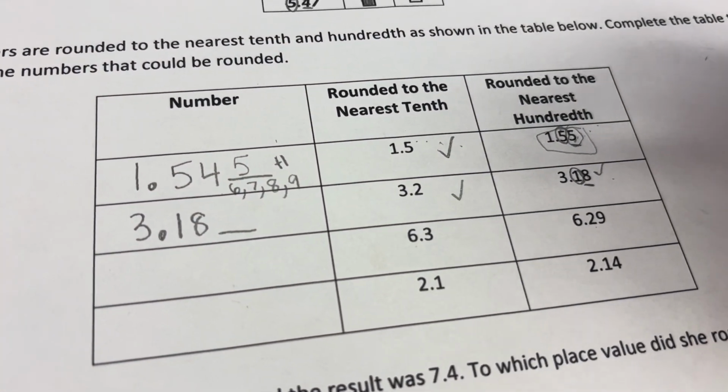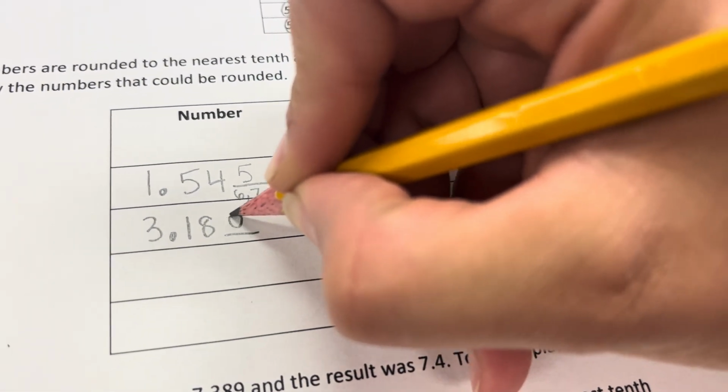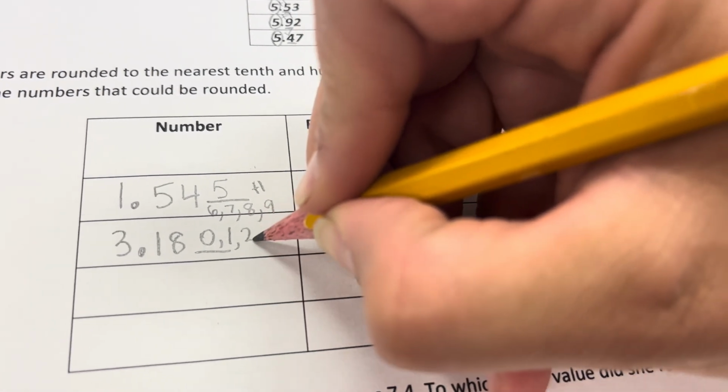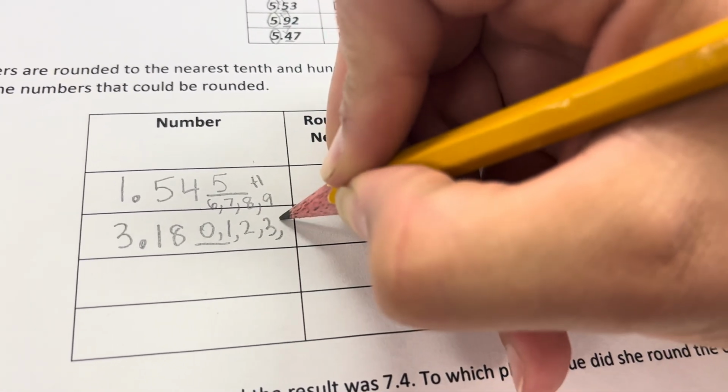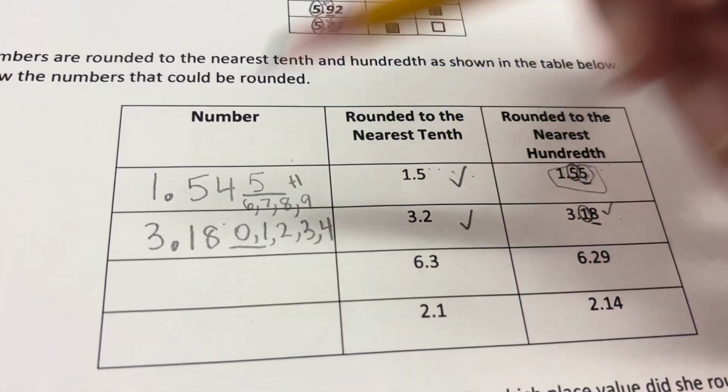0 through 4, your number stays the same, which means you could put a 0 here. You could also put a 1, or a 2, or a 3, or a 4. Any of those options would keep that 8 an 8.